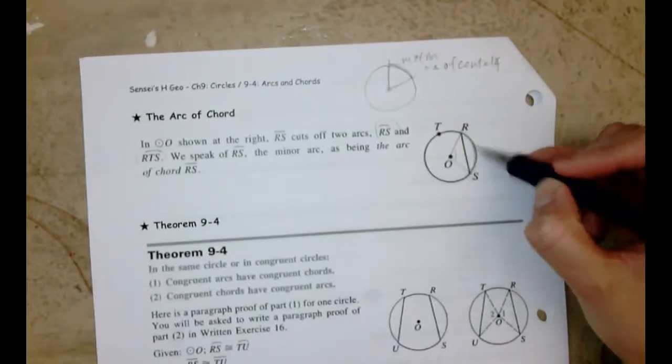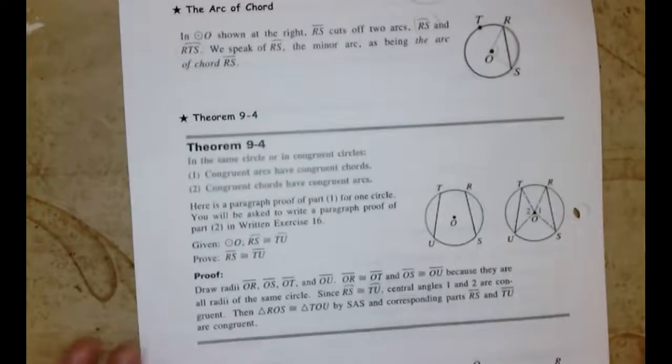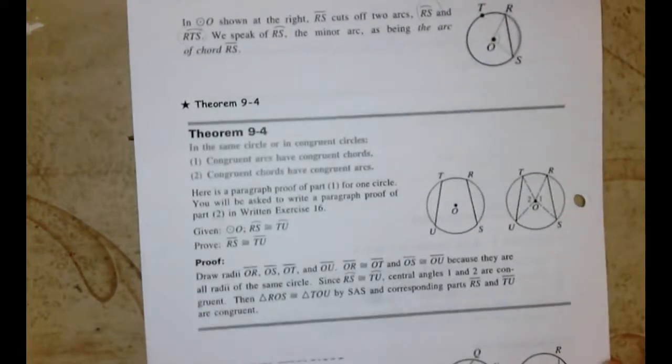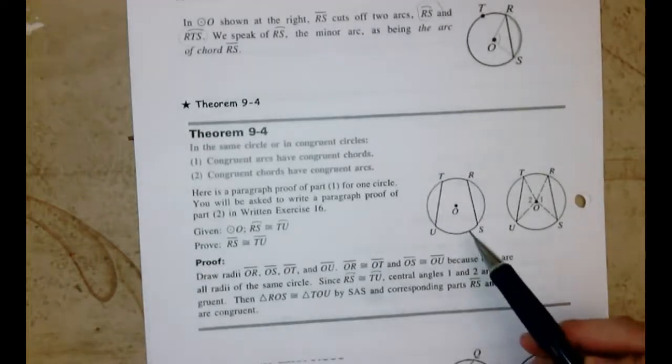Okay. Now here's the theorem 9.4. In the same circle or in a congruent circle, meaning the same radius, the congruent arcs have congruent chords.